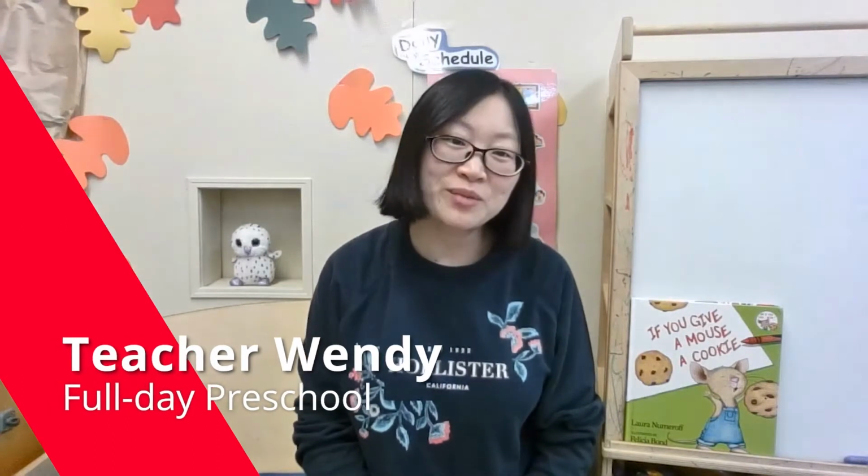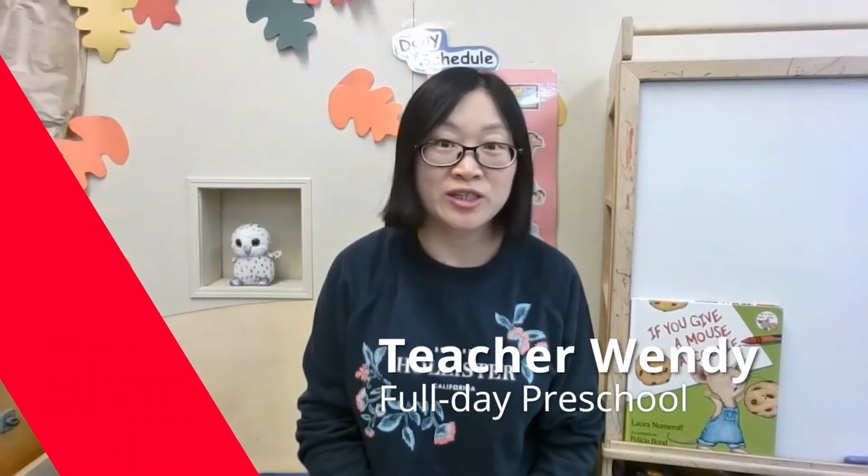This week we read a book, If You Give a Mouse a Cookie. So this week I'm going to introduce you to a math activity about cookies. What we need is a piece of white paper or a cookie tray. If you have the flat one, the regular cookie tray, that's even better. But I don't have one, so I just use this one. I will explain why it's better later.